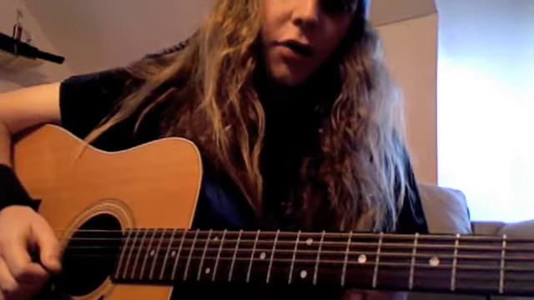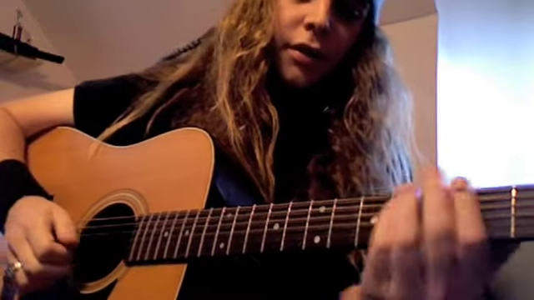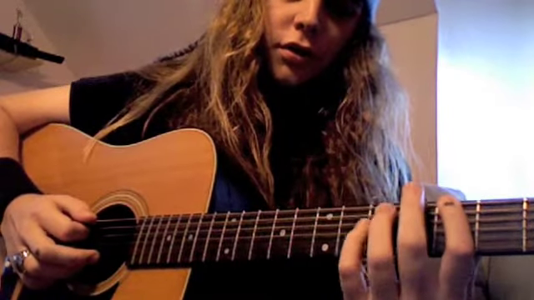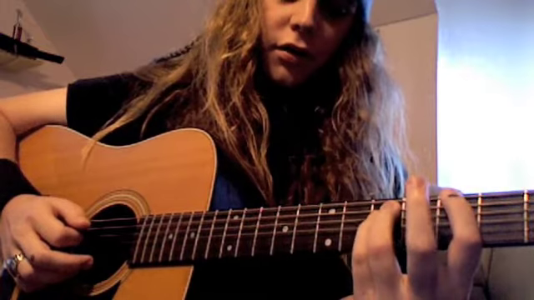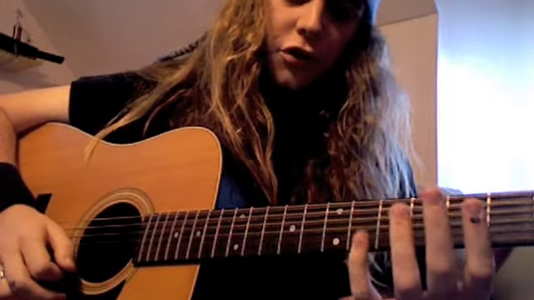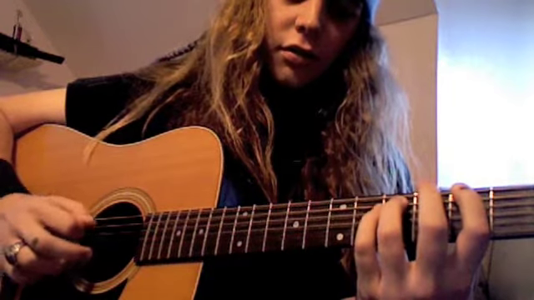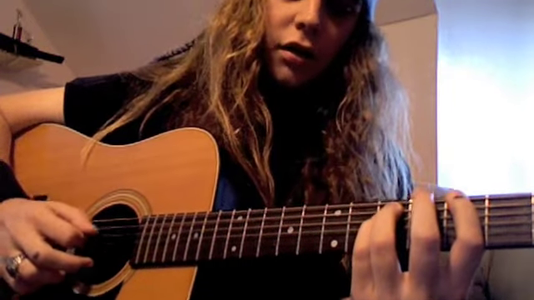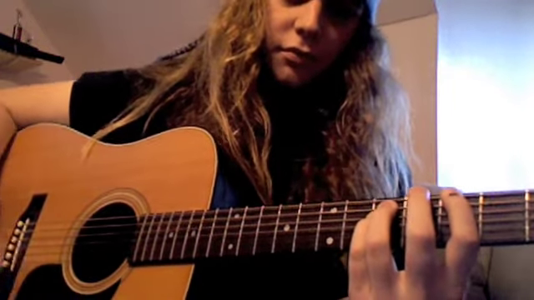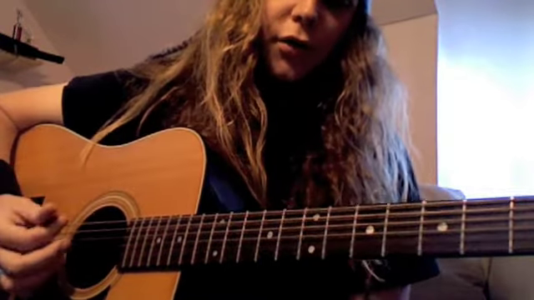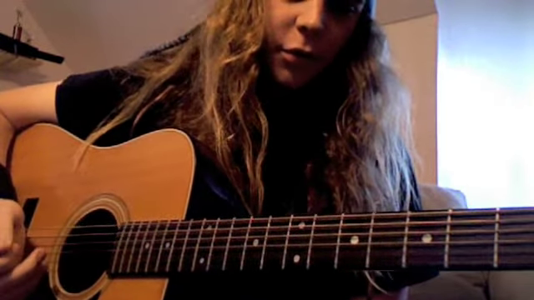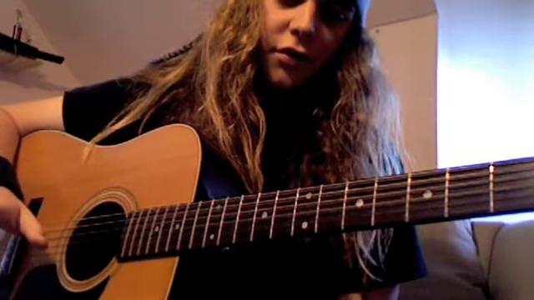The first thing you need to know to do this is a power chord. A power chord is your root, the 5, and then the octave. So if we're playing a G power chord, the notes would be G, D, and another G. Power chords are used in all different types of music. So that's pretty much the foundation of what we're going to do.